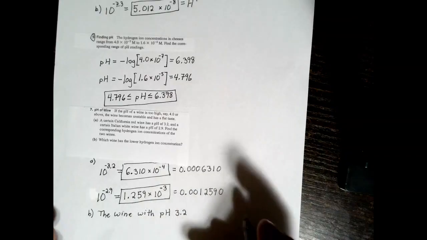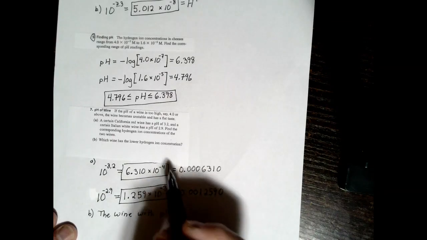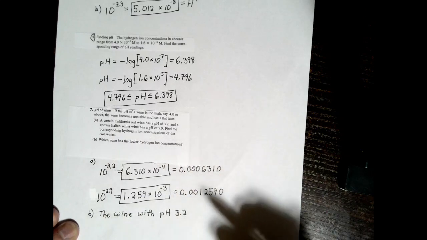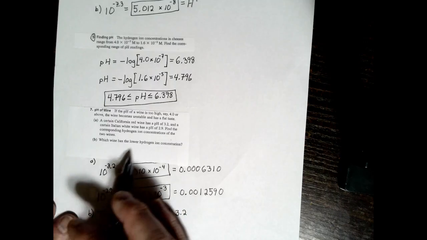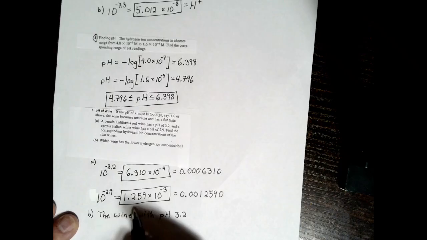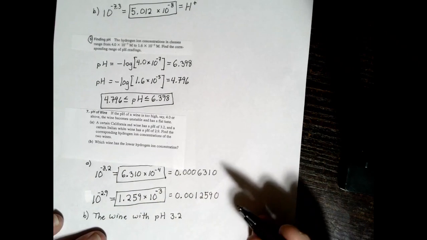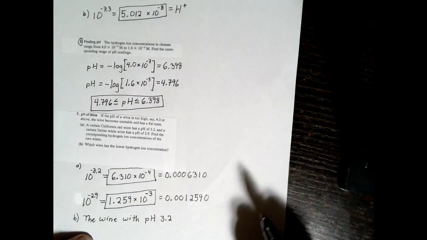And then number 7 says a certain wine has a pH of 3.2, another one has a pH of 2.9. Find their corresponding hydrogen ion concentration. So for 3.2 it's 10 to the negative 3.2, gives you this number. 2.9 gives you 10 to the negative 2.9, gives you this number. Now they ask you which has the lower hydrogen ion concentration.